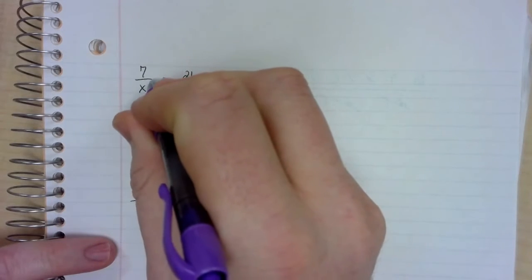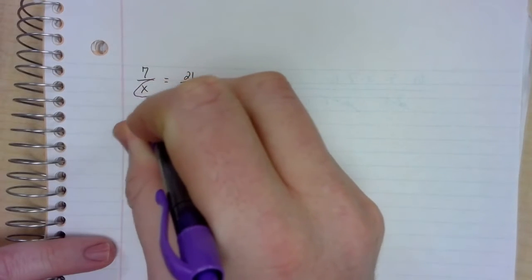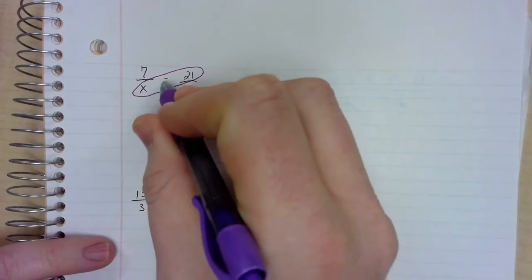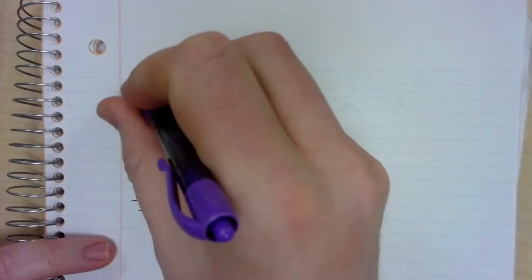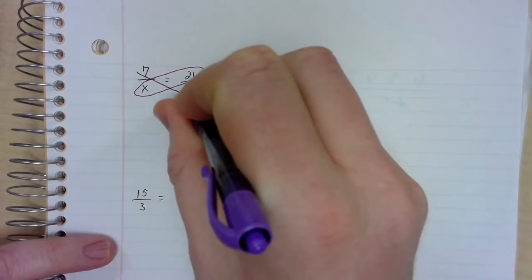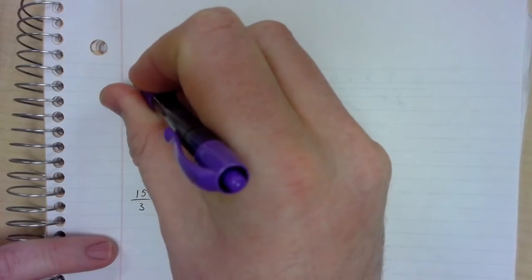So here, the flaming dragon of doom. What does that look like? Well, it's actually cross multiplication. These two are on diagonals, there's an equal sign in the middle, so I'm going to cross multiply them. And then these two are on a diagonal, so I'm going to cross multiply them.